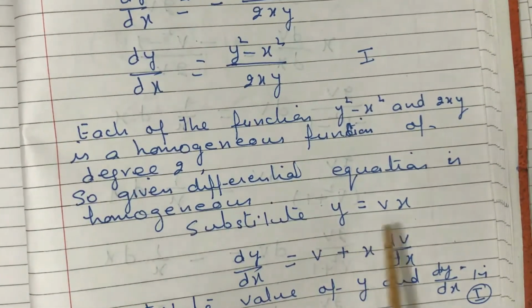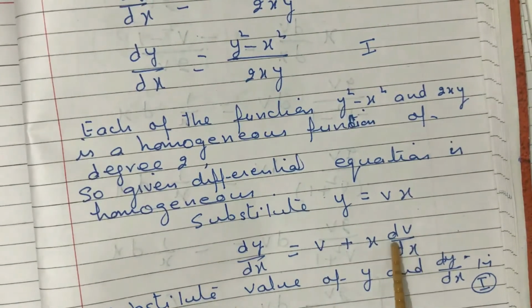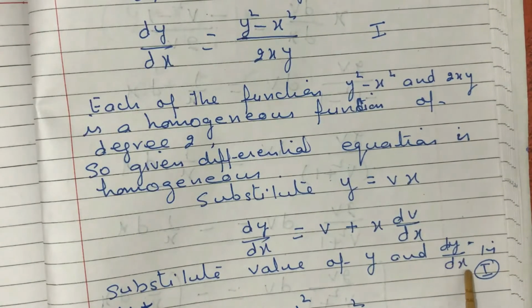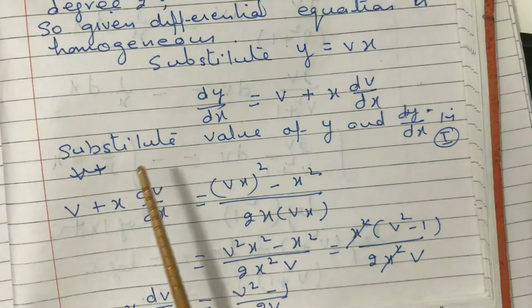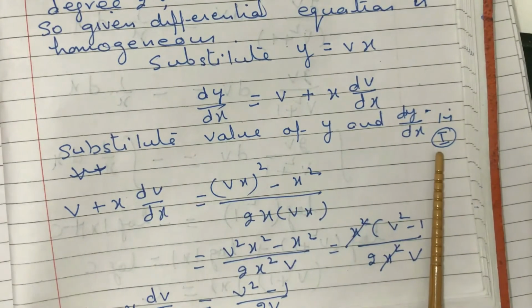Substitute y is equal to vx. So dy by dx is equal to v plus x dv by dx. Now substitute the value of y and dy by dx in equation 1.